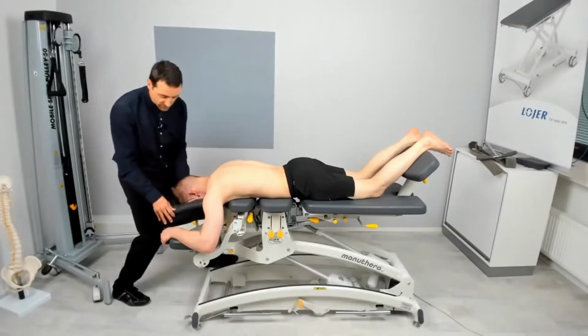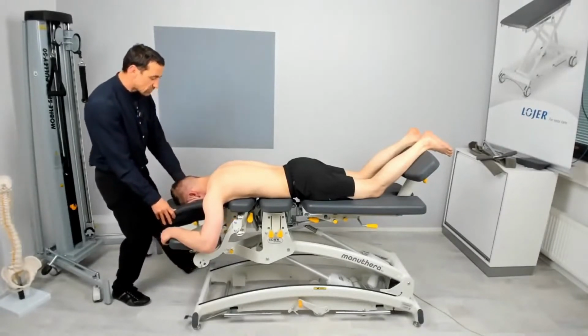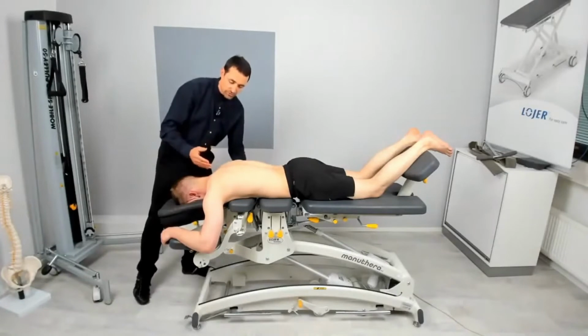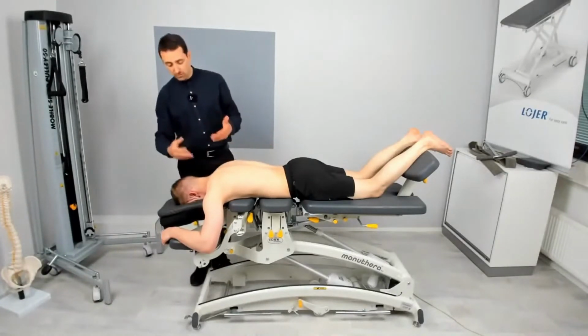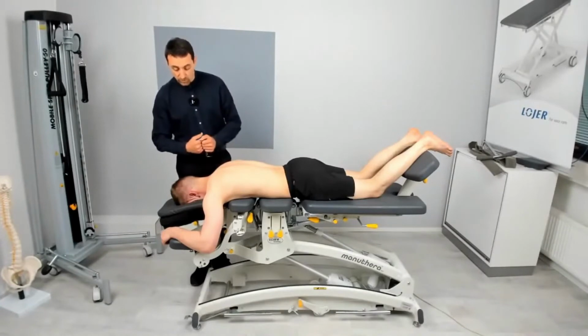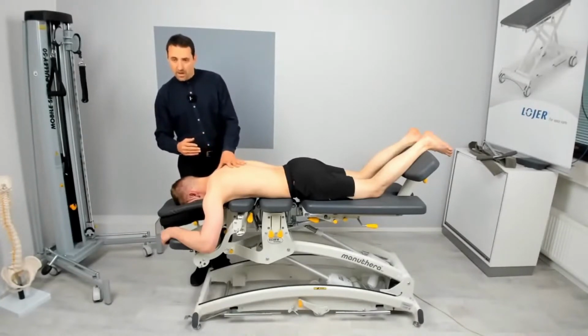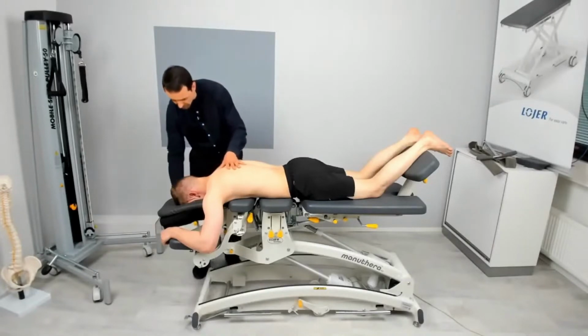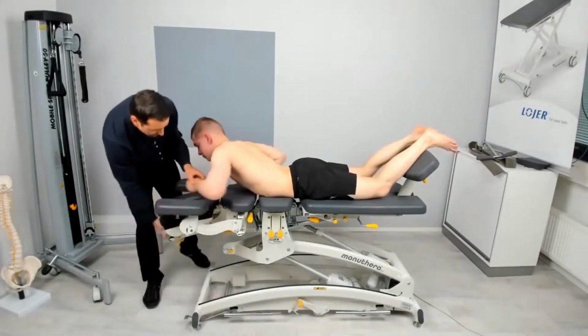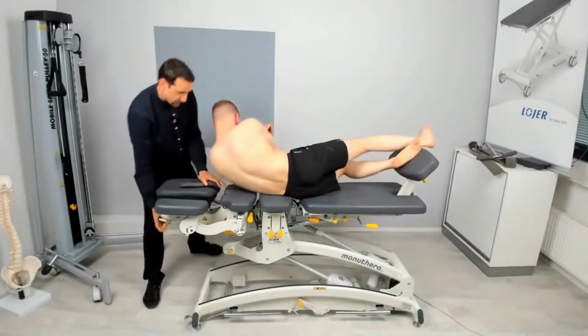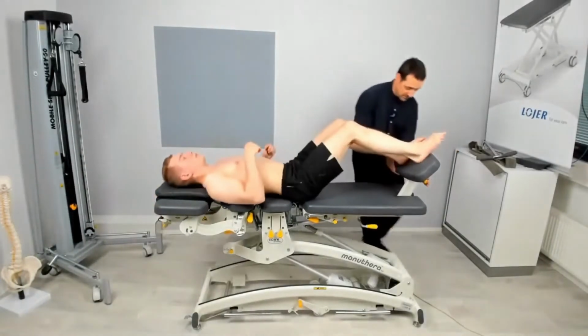Okay, so soft tissues, also a way to use movement and maybe active movement or isometric movement and then relaxation to work on the area you want. All right, now I will ask my patient to come supine. So if you can turn on your back for me, please. Thank you.